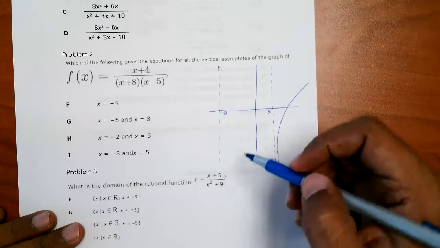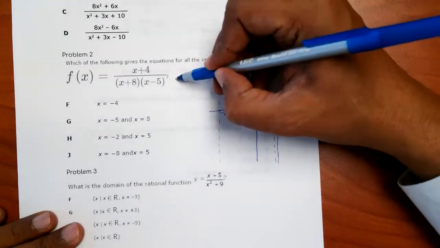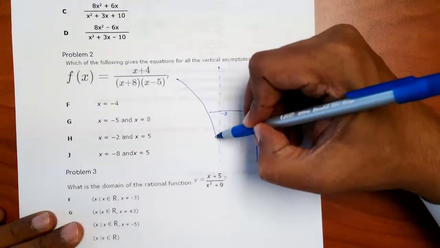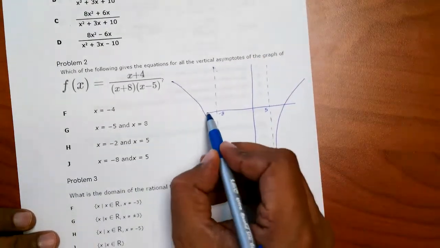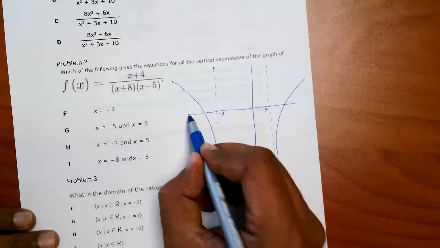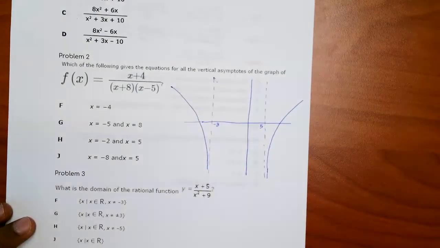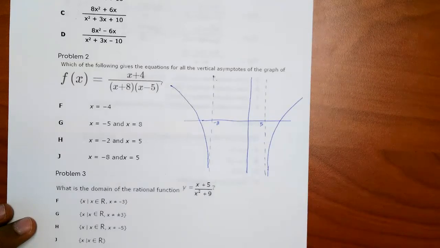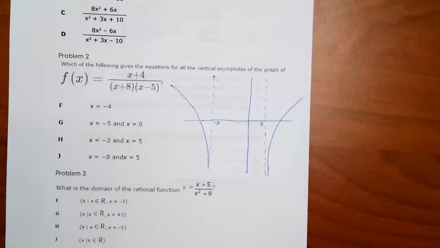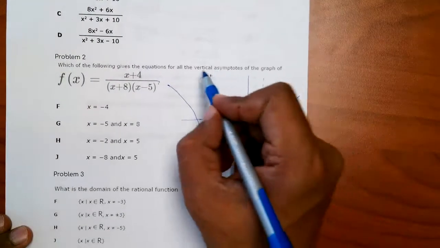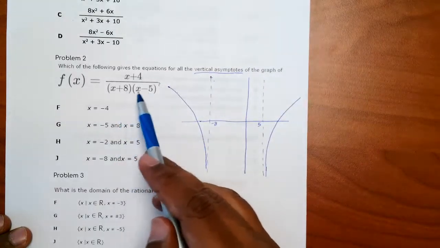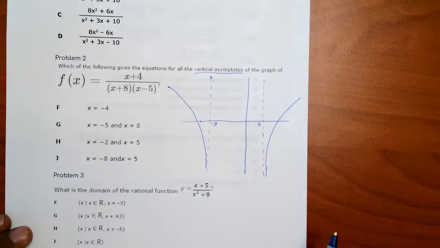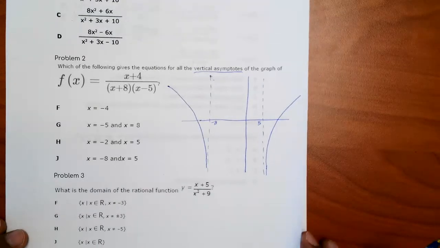And then again, you can have your function somehow coming to this, and then it's trying to touch this line, but it never does, because x is equal to negative 8 is not part of your domain. Okay, this is the domain restriction. So again, vertical asymptote, if you see here, it comes from the domain restrictions. You just make your denominator equal to 0, and then from there you find it out.